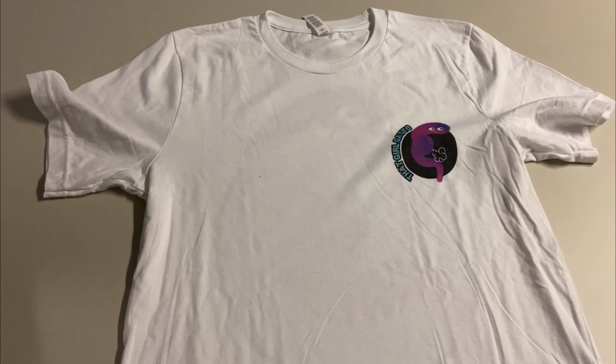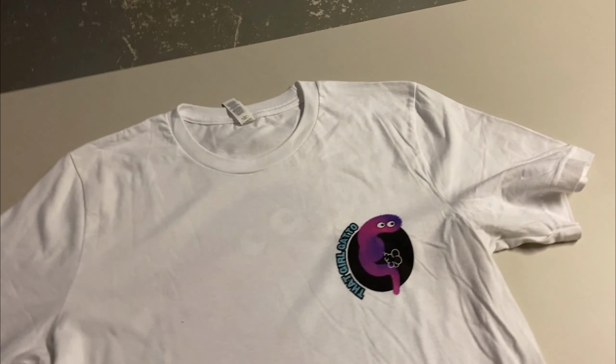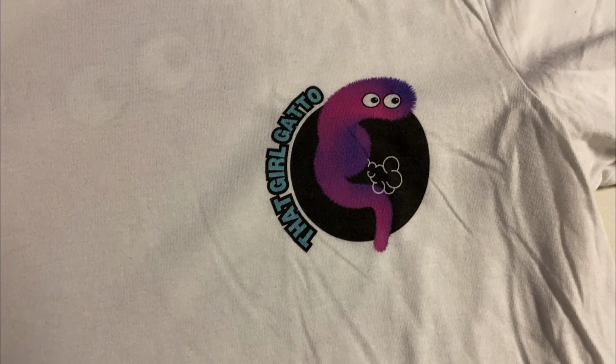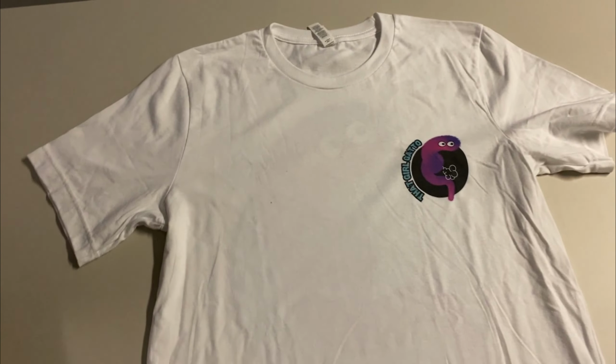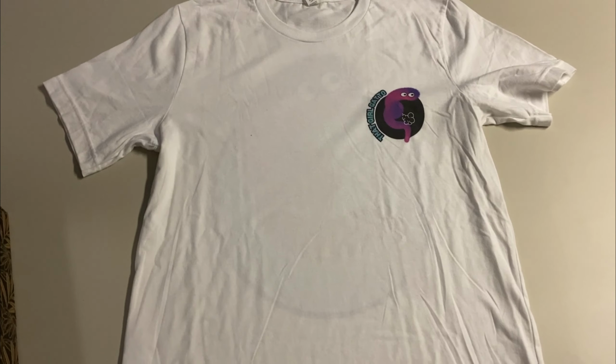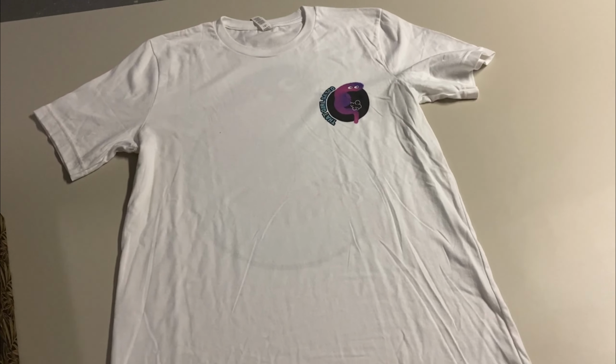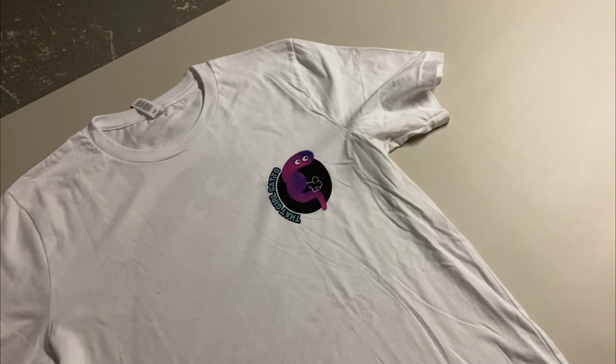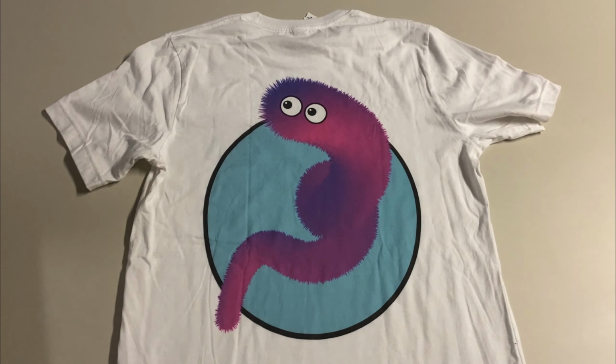Now, this is the white t-shirt and the logo that we created together. This is the front, and this is a medium t-shirt. Again, I have to tell you that the sizes do run small. And this is the back of the t-shirt.